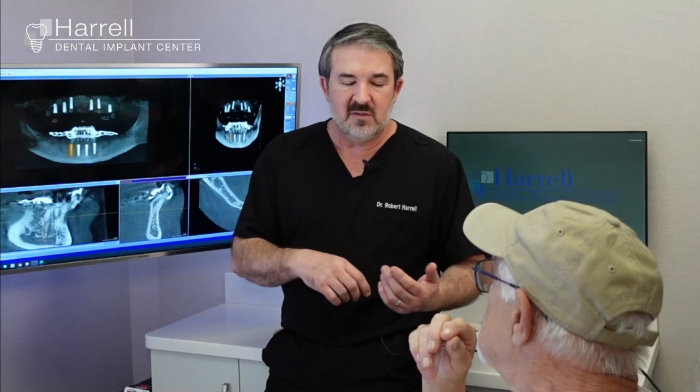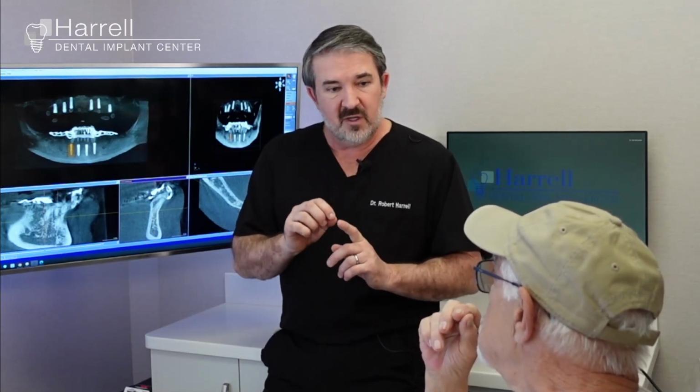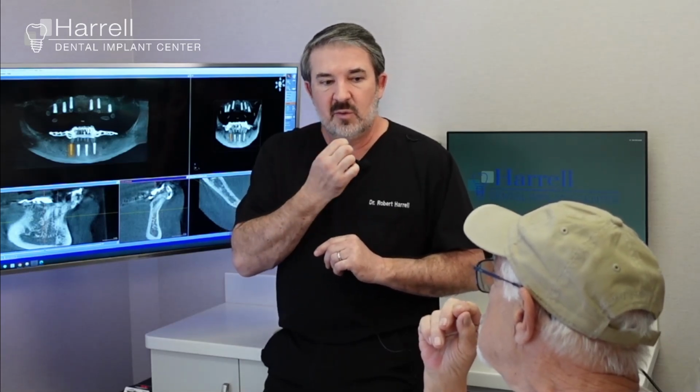But the first time you see the hygienist, she'll go over all the tools you need. It's basically a power toothbrush like a Sonicare, a water pick, and then some little floss picks, which is just a little small brush, almost like a toothpick with some little bristles on it that you can go in between the teeth and the gums.